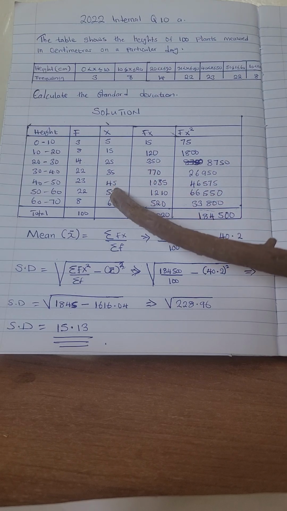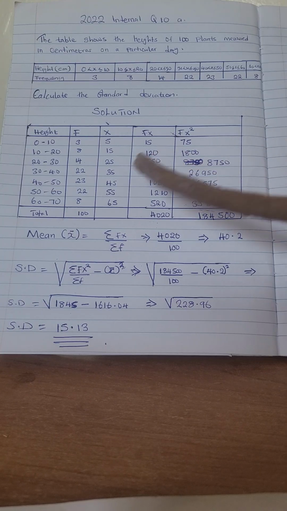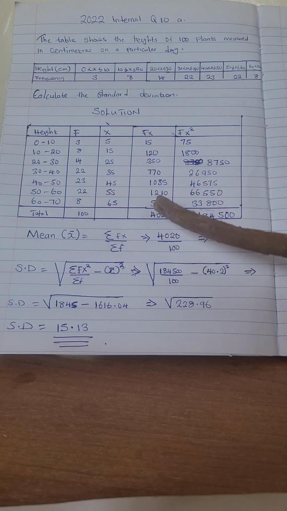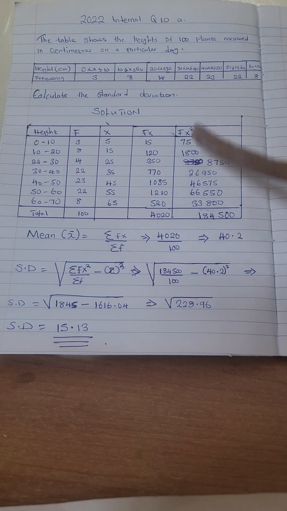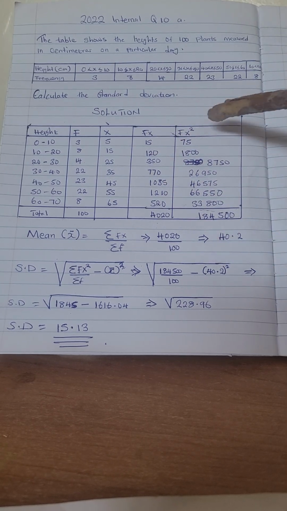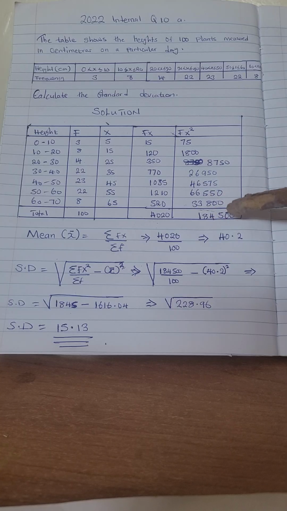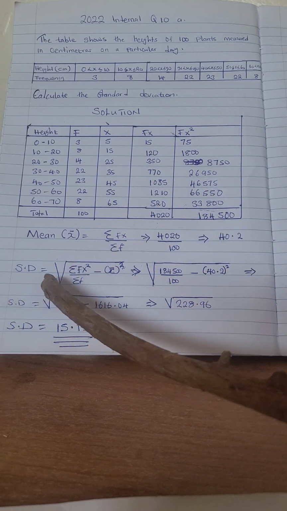55 squared times 22, 66,550. 65 squared times 8, we are going to get 33,800. So now when you find these numbers here, also add them like the way I've done here and here. When you add all of them, you're going to get 184,500. So now we can proceed and find the standard deviation.